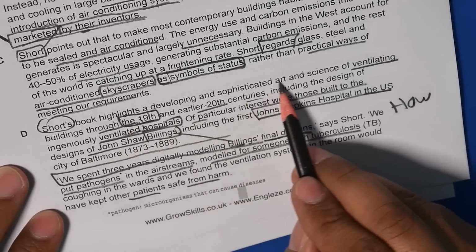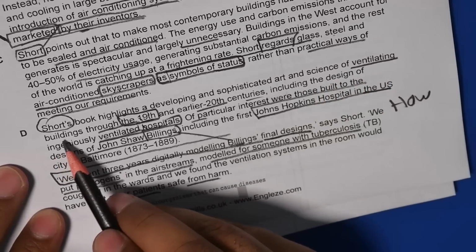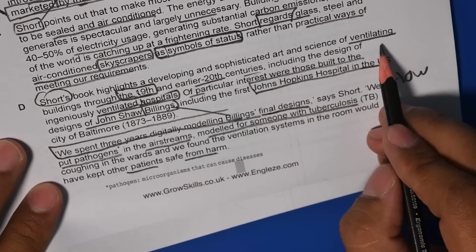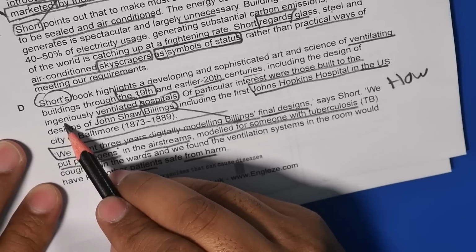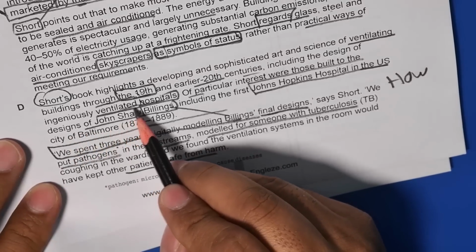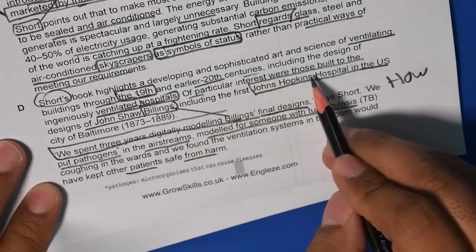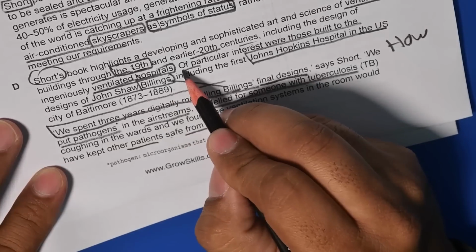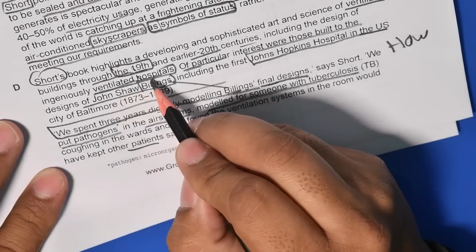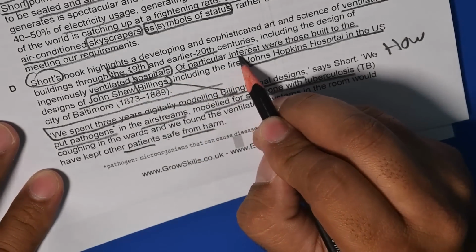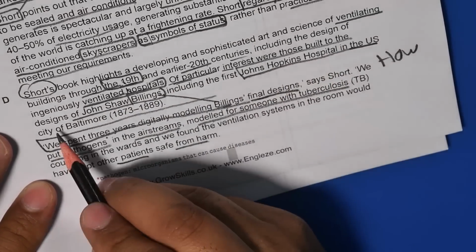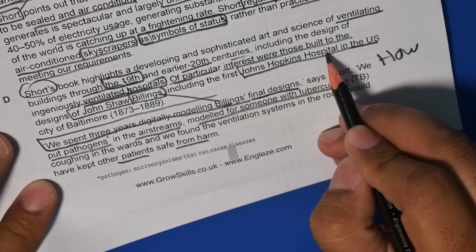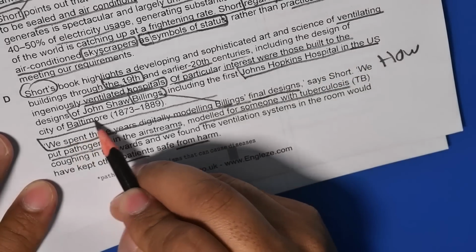Short's book highlights the developing and sophisticated art and science of ventilating building through the 19th and earlier 20th centuries, including the design of ingeniously ventilated hospitals. Of particular interest were those built to the designs of John Shaw Billings, including the first Johns Hopkins Hospital in the US city of Baltimore.